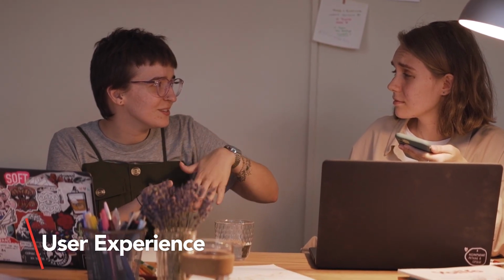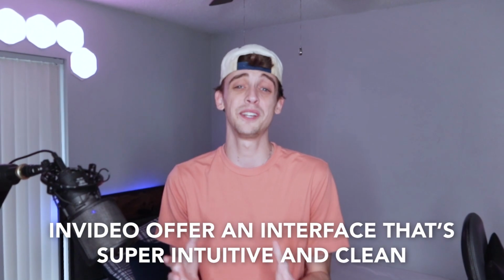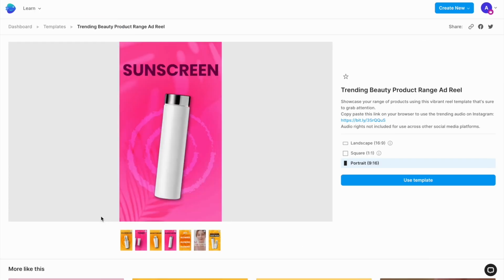You can't have a ton of features without arranging them in a neat user interface, right? Well, Invideo is clearly aware of that because they offer an interface that's super intuitive and clean. It took me all of 5 minutes to figure out where each feature could be accessed, and I really liked how they didn't complicate things with nested drop-down menus or anything like that. That's just the first of many things I loved about the user experience though.